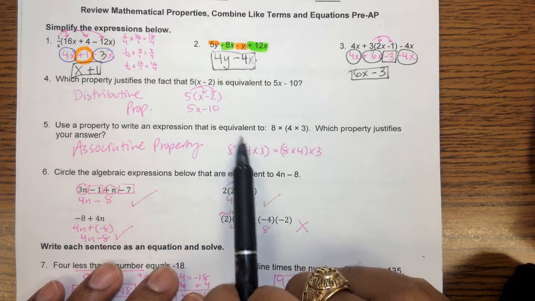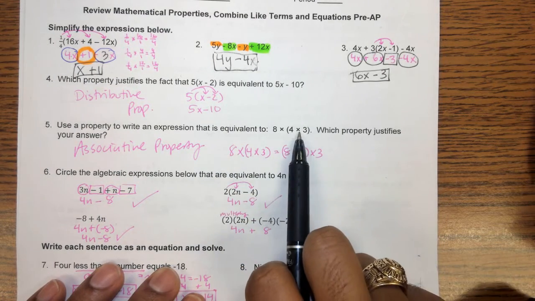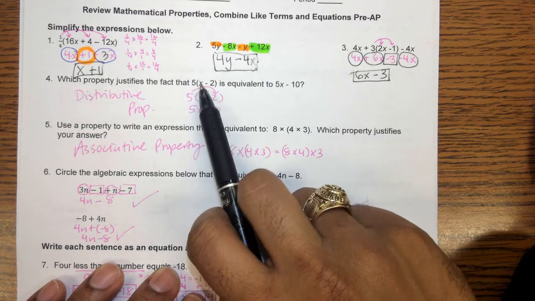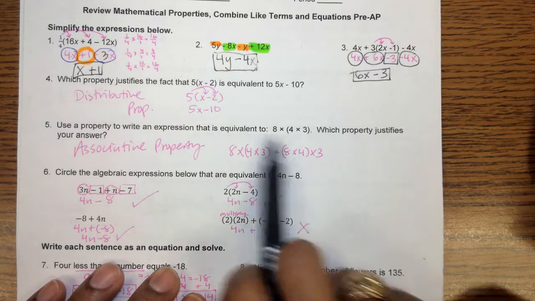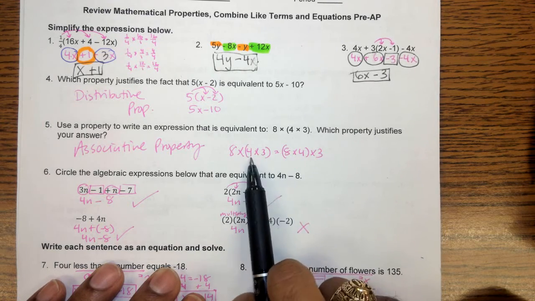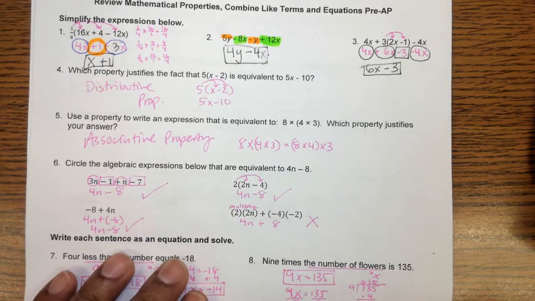Use a property to write an expression that's equivalent to this. Now remember, associative property means I'm multiplying all the way through. All I'm moving is my grouping symbols. Distributive property, notice I have multiplying and subtraction, so I can't use distributive property for this one. Only associative property would work because I have a grouping symbol and I'm trying to find an equivalent expression.